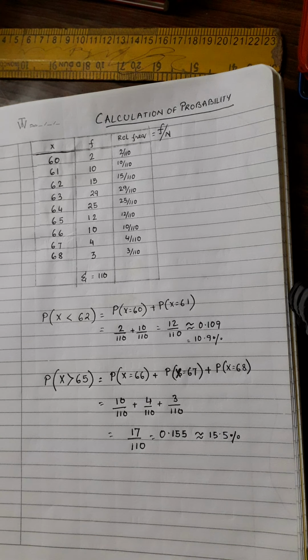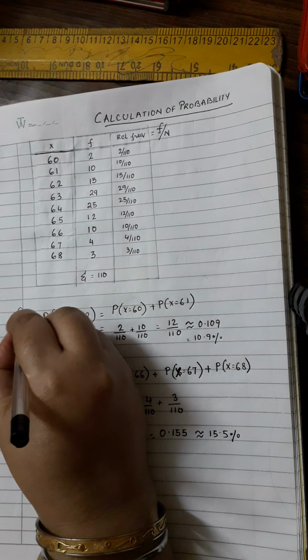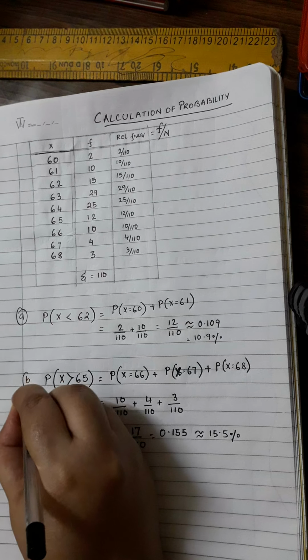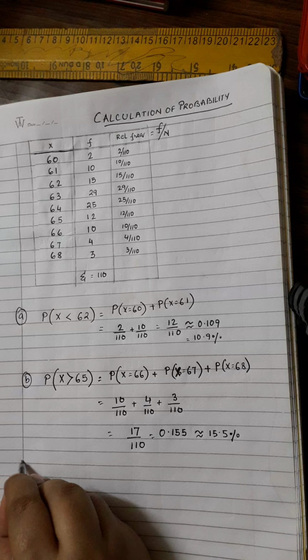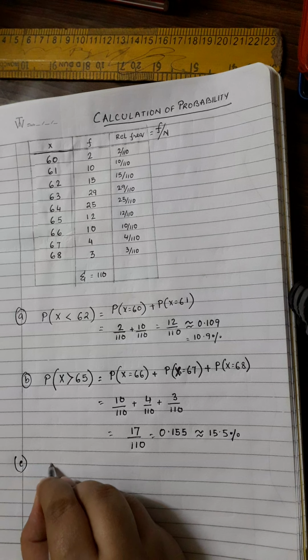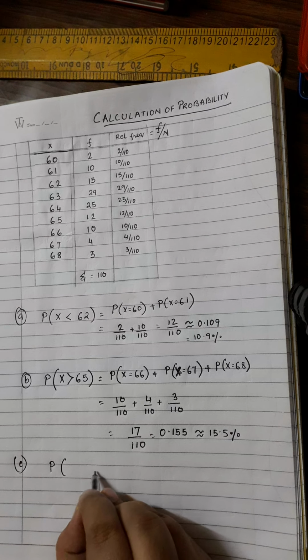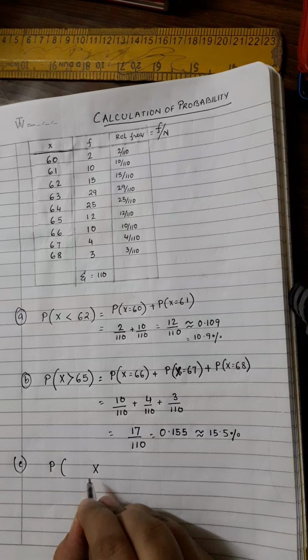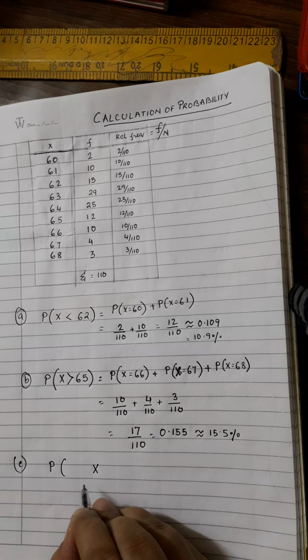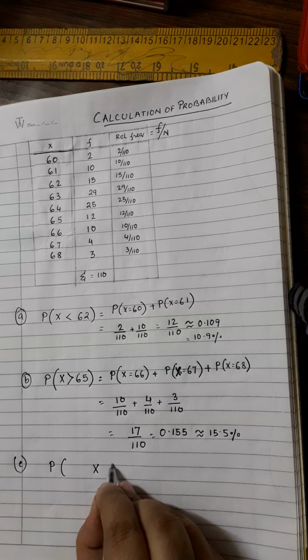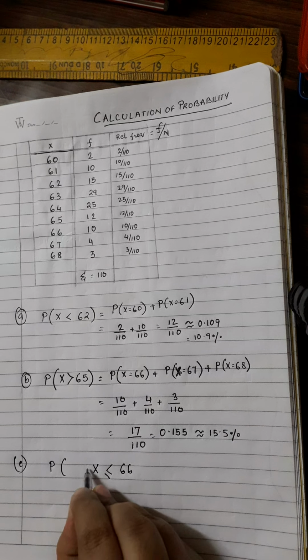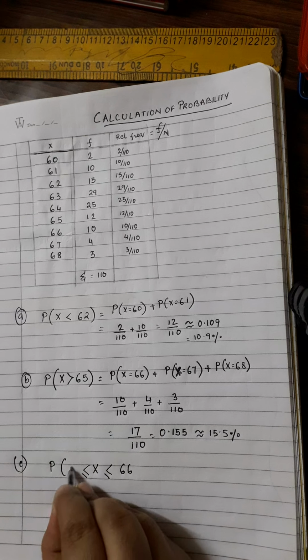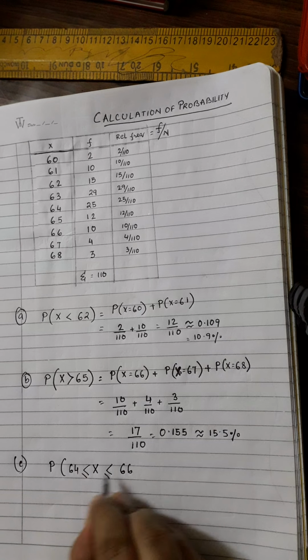This was the first case, this was the second case, and now if we take the third case, what is the probability that the value of x will lie strictly between 66 and 64?